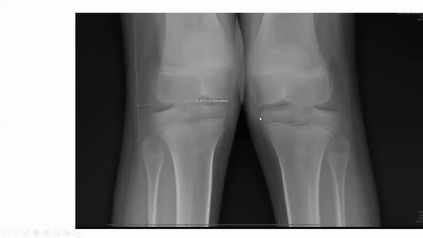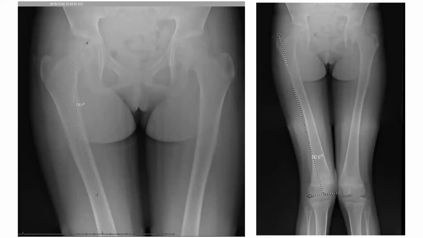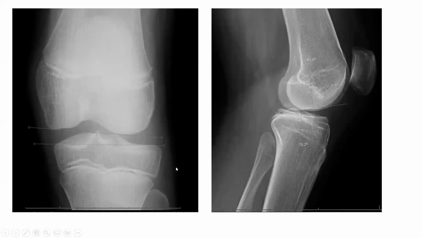So measured that at about 4.5 centimeters, 42 millimeters. Proceeded to measure the neck shaft angle, which was roughly normal at 126. And then I measured the anatomical axis of the femur, so that should be 81, and I got just about that, 80.6. Then I also measured the joint convergence angles, which I got 3 degrees. It should be 2. And then measured her joint angles on the coronal sagittal plane as well, which were both normal for the distal femur and proximal tibia.